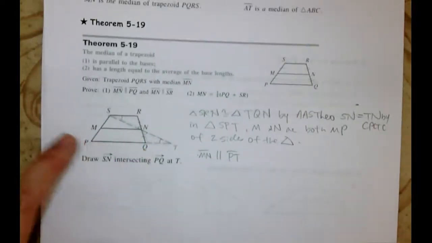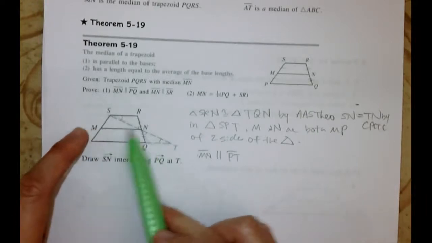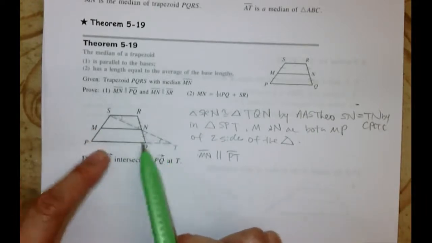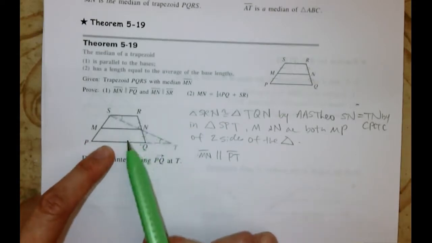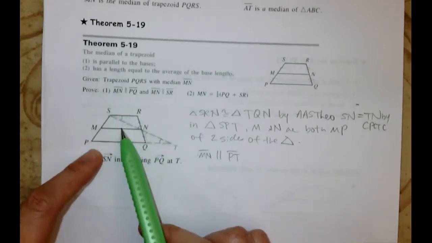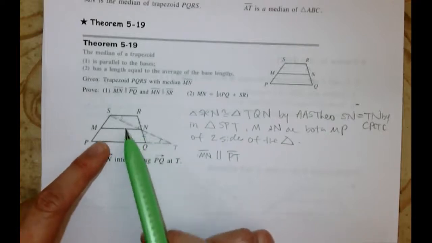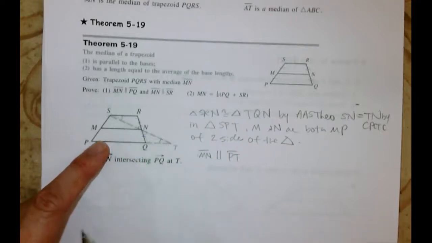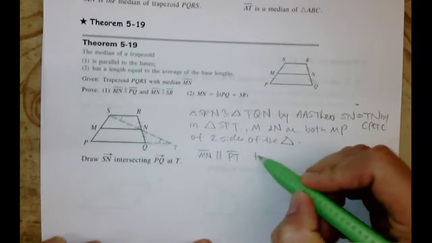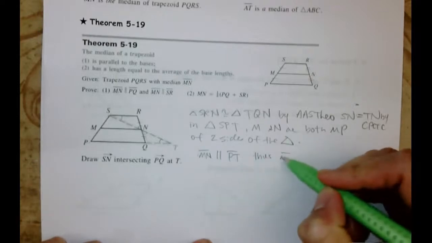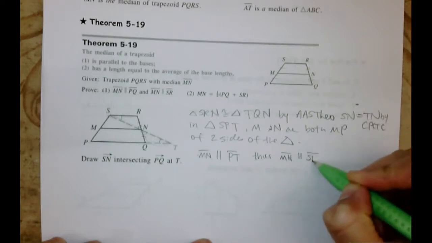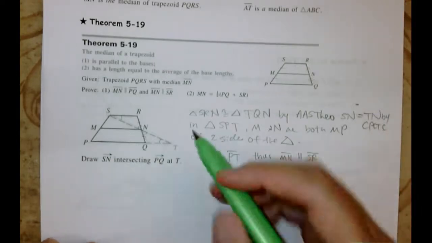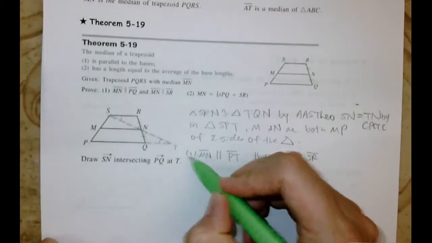You remember, if you connect the two midpoints of a triangle, the segment is parallel to the third side, right? And since PQ is parallel to SR, and two lines parallel to the same line are parallel to each other, MN is also parallel to SR. Okay, so that's the first part.